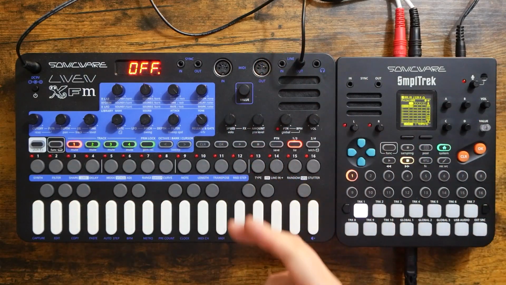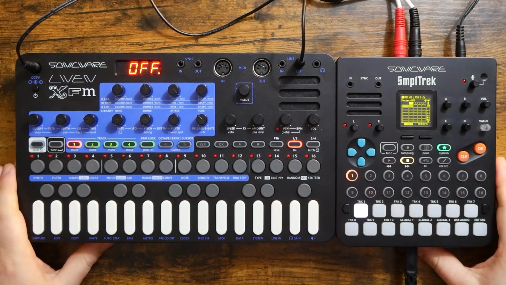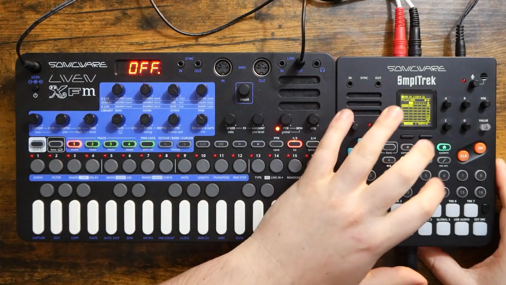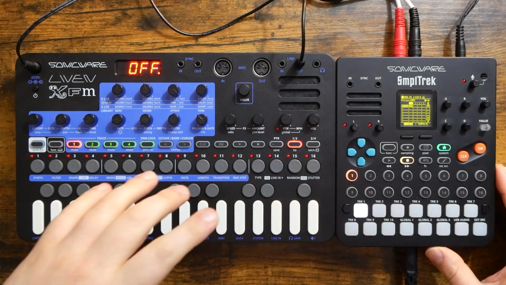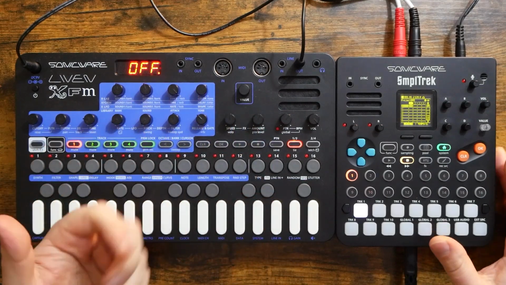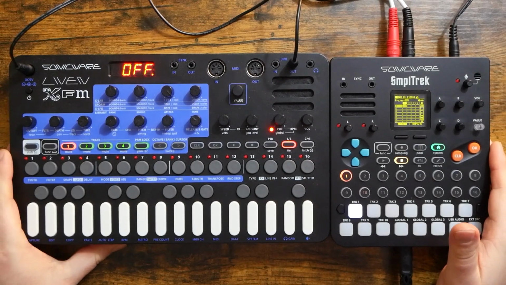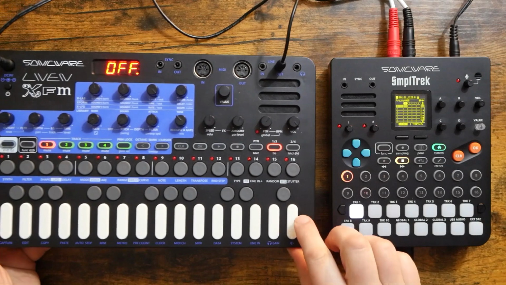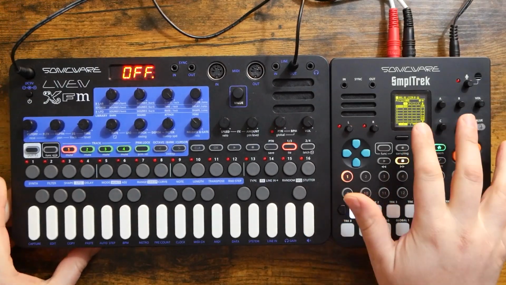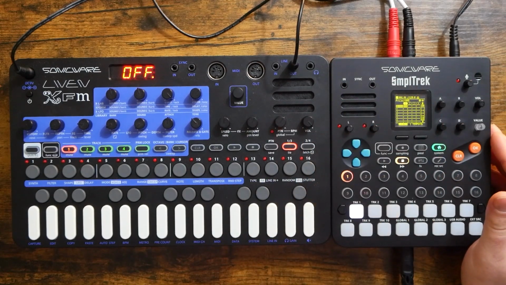Let's get started. All right, continuing our dive into the SmplTrek here on the channel. Today we're going to be exploring the effects section and specifically how we can use those effects to affect incoming external audio. As you can see here, I kept with the Sonicware theme today, and we've got the Liven XFM as the synth that we'll be using to run through the SmplTrek's effects. So yes, you can use this as an effects unit, which is super cool.